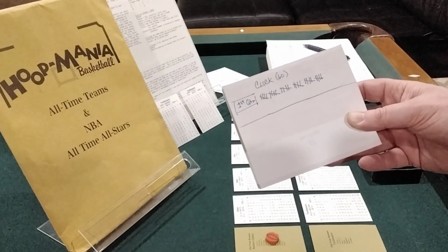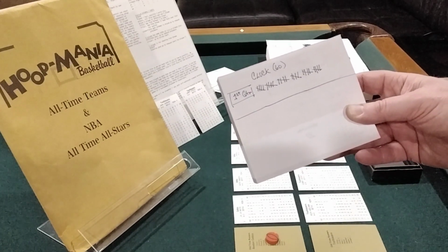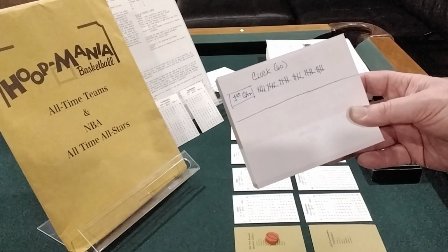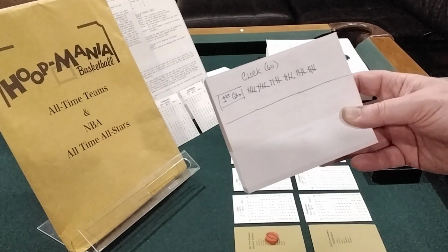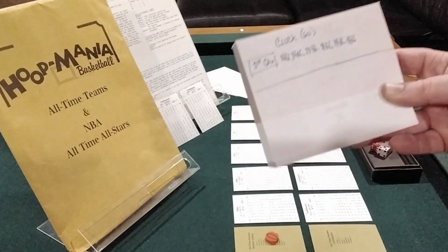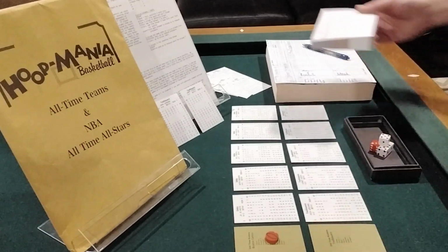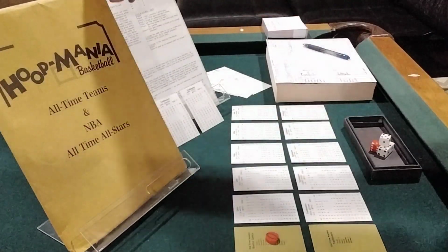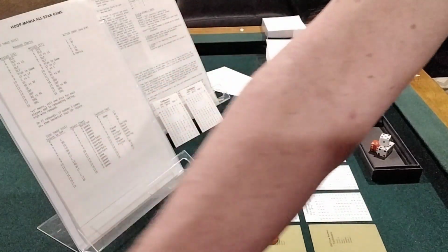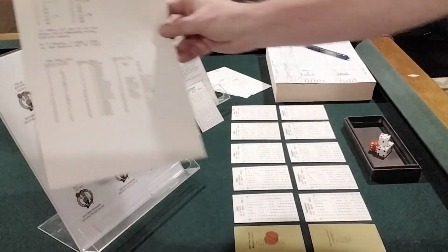My first impression is a lot of dice rolls in this game. This is a dice-activated game. There's no fast action cards. So that's the way it's been going. There's a lot of dice rolls, and here we go. I'm going to take the Hoop-Mania sign down to reveal the wonderful action chart.